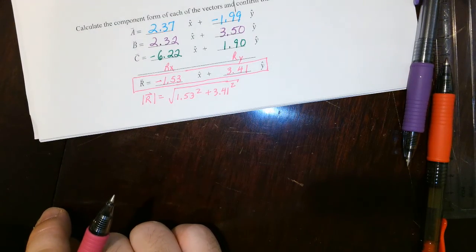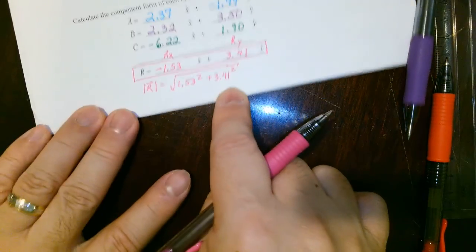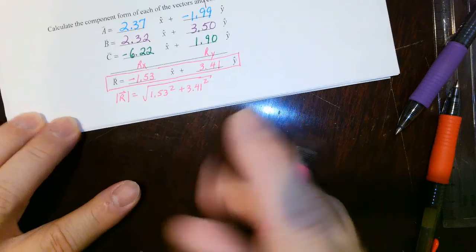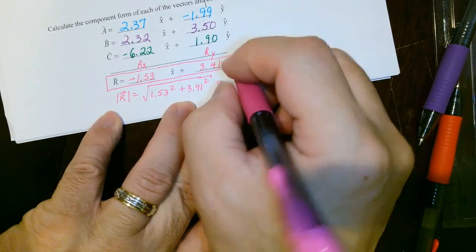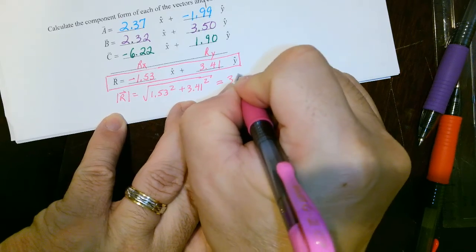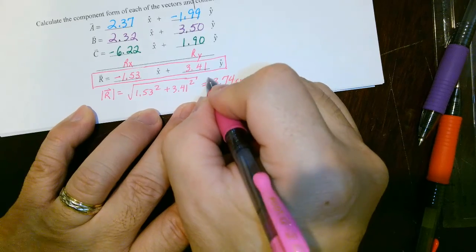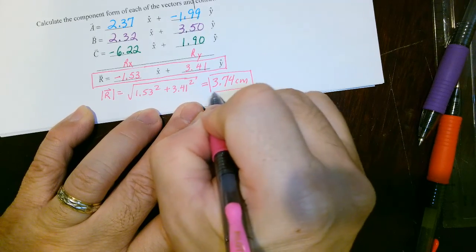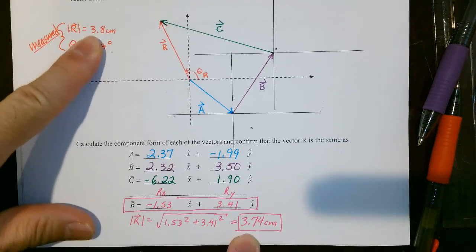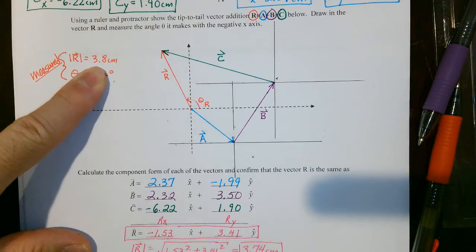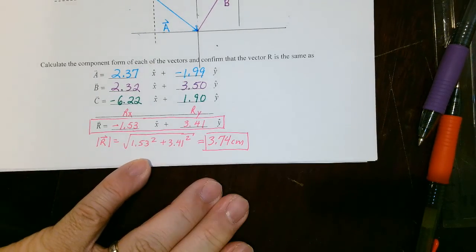And that just broke my heart on the quiz. All right, so please, let's think that through. So the magnitude for that comes out to 3.74 centimeters if you calculate that correctly. And this is the magnitude. It's pretty close, 3.8, 3.74, right? We're half a millimeter off, right? So that's what we have.